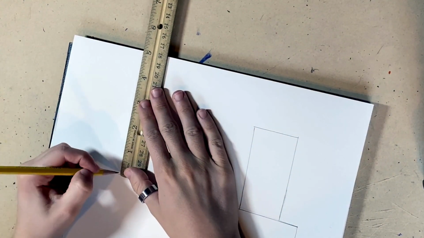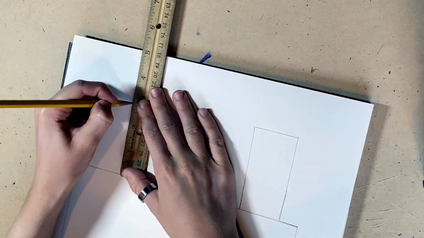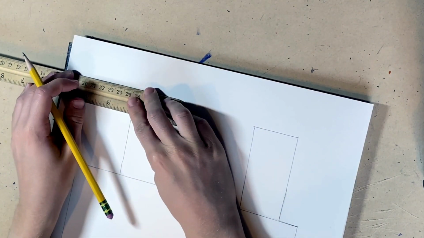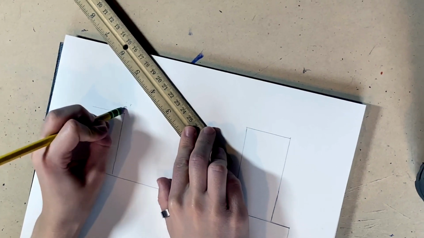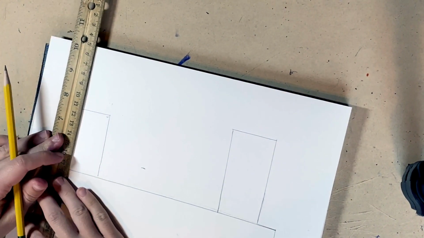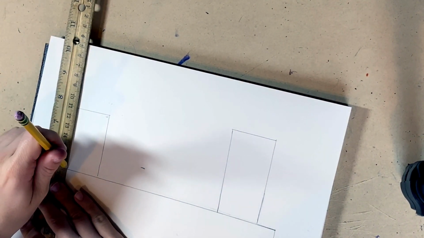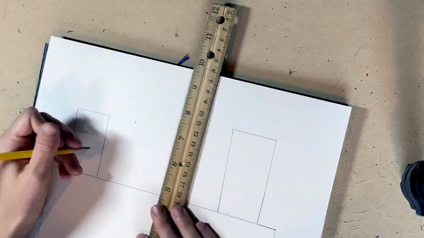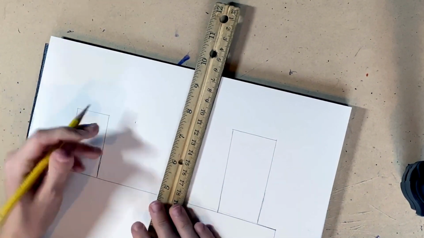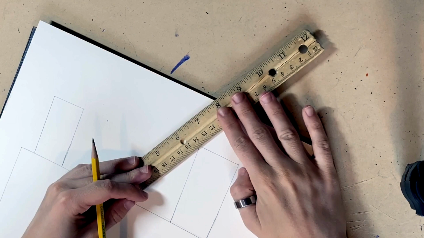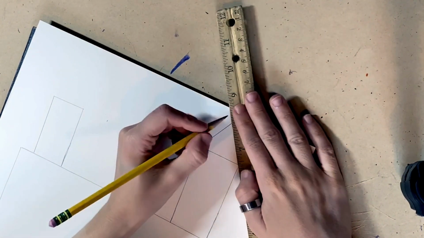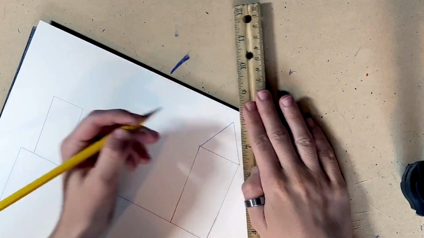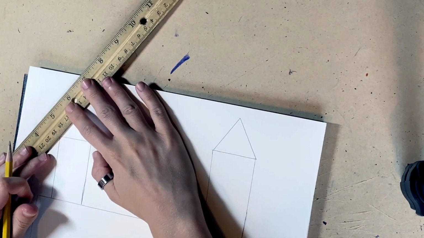I'm using inches. And I'm going to draw my top triangles. And one on the left side.